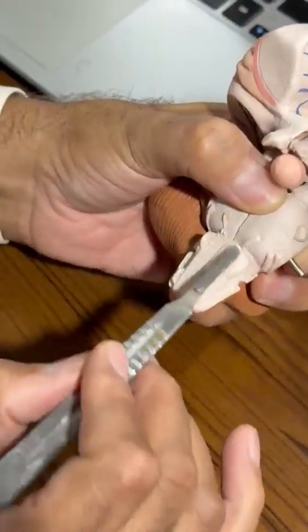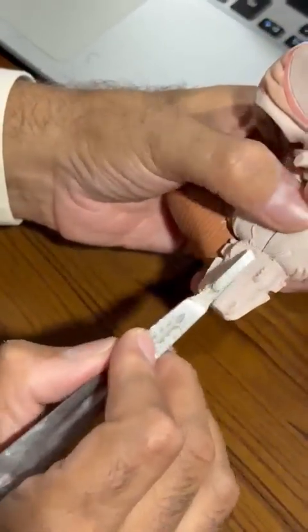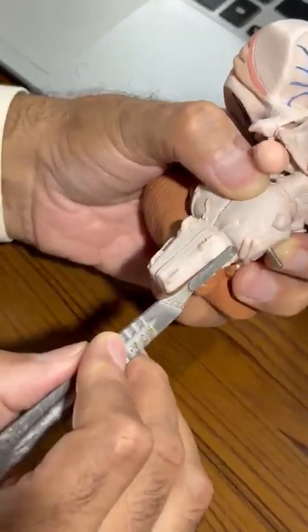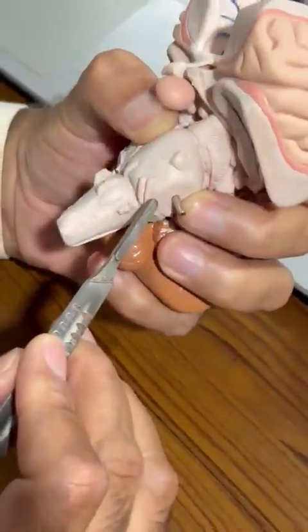So the arrangement is from medial to lateral. The most medial, near the groove, is the abducent, and the next one is the facial, and the lateral most is the vestibulocochlear nerve. So this is about the anterior surface.